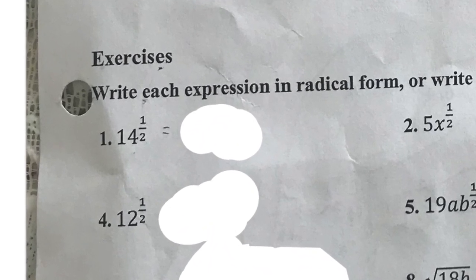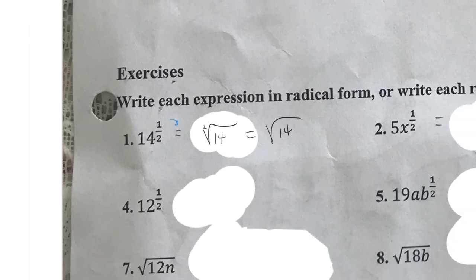So 14 to the 1/2, well, what would happen if we tilted that fraction over? That clearly would be 14 underneath a radical with a little 2 in there, also known as just the square root of 14. It's possible the teacher wants you to know that, yes, there is a 2 there, but you actually don't have to write it because it's customary to just leave it as an invisible 2.